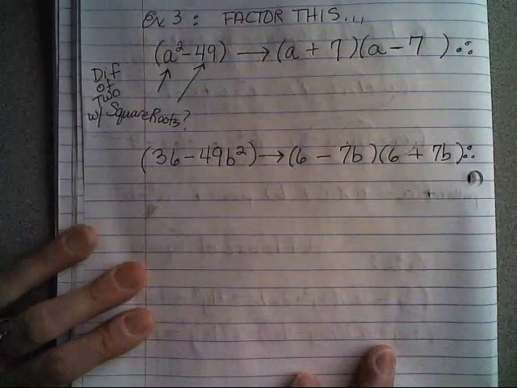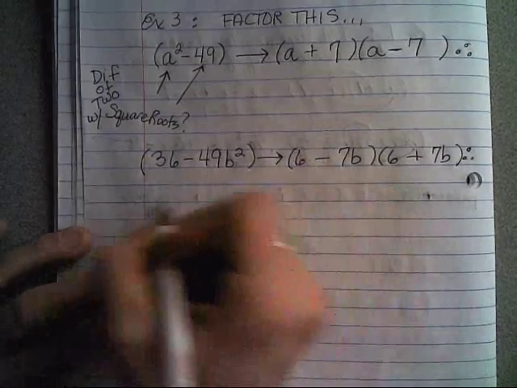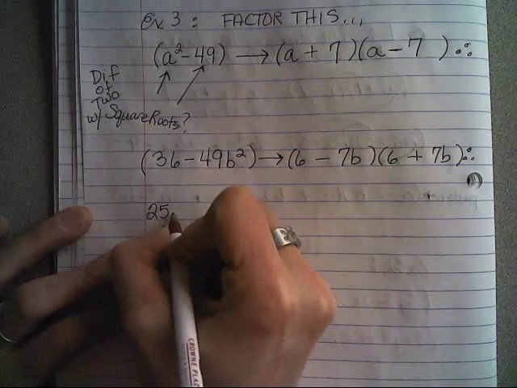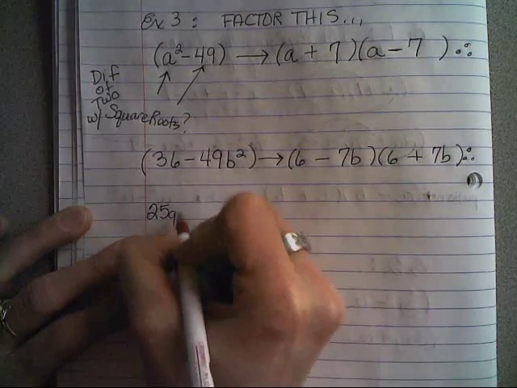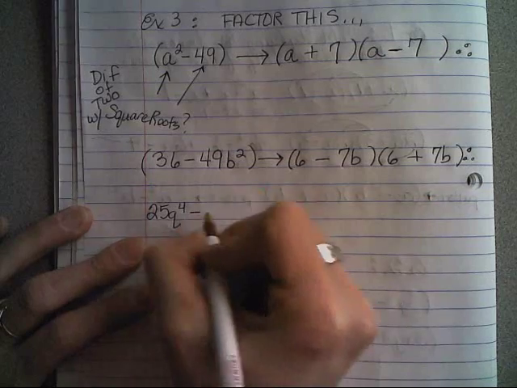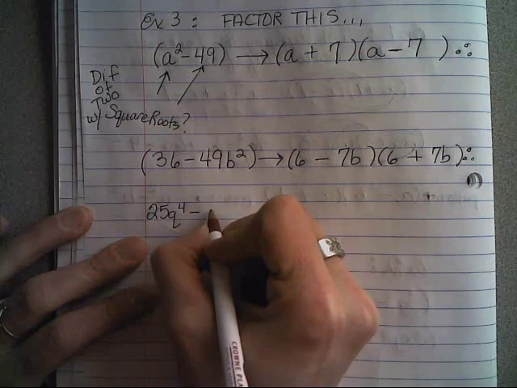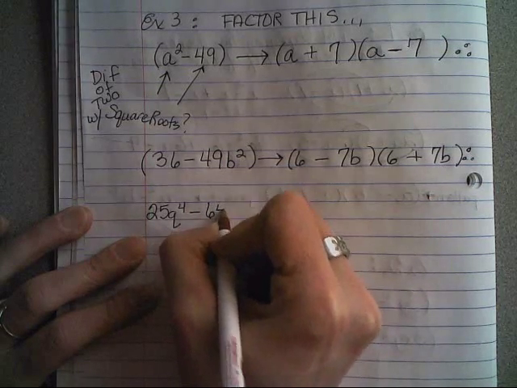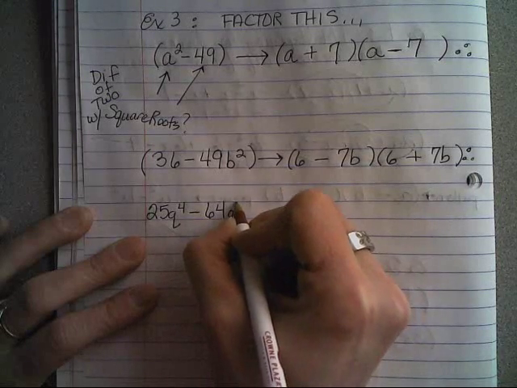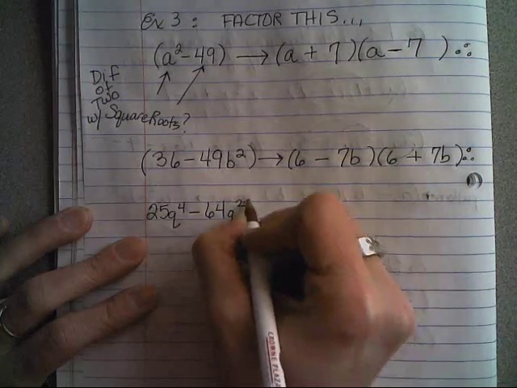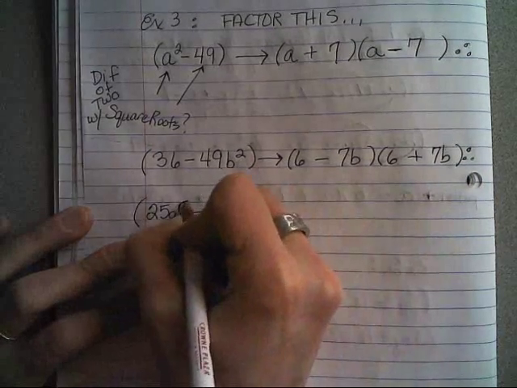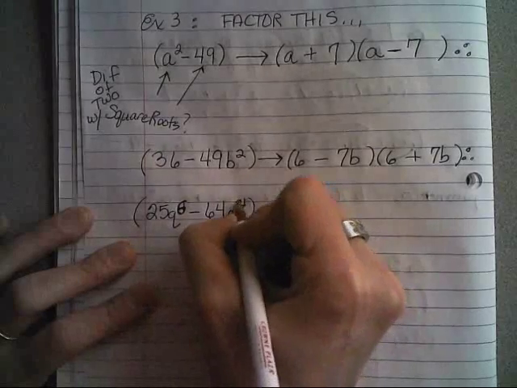Let's do another one. Actually, let's do 6 and 4.